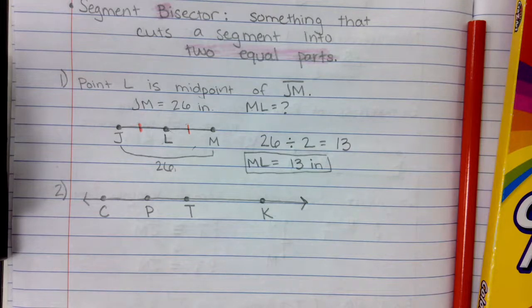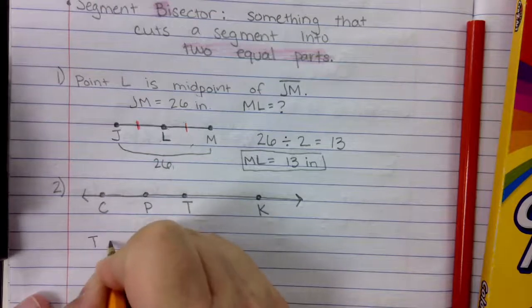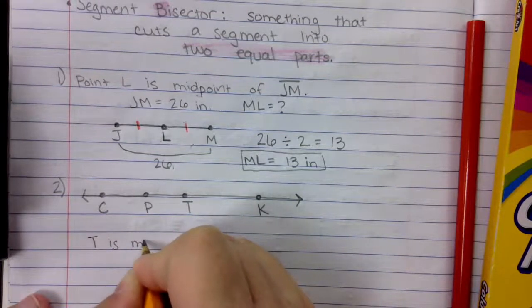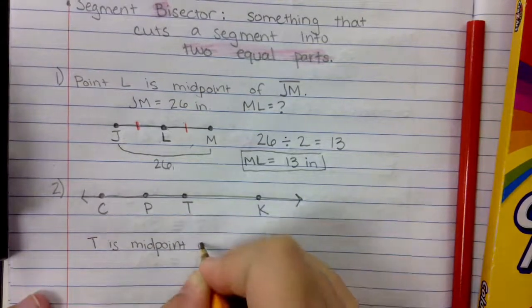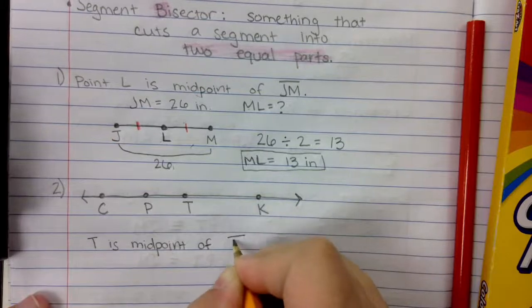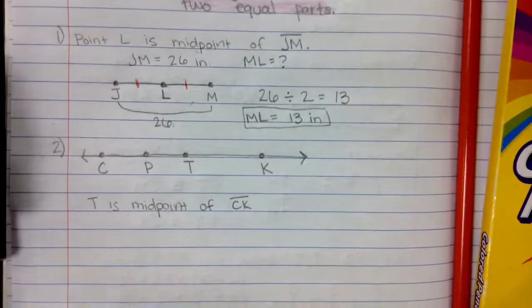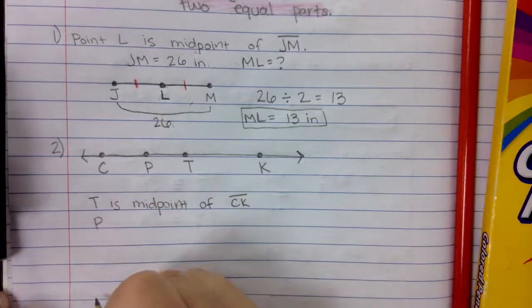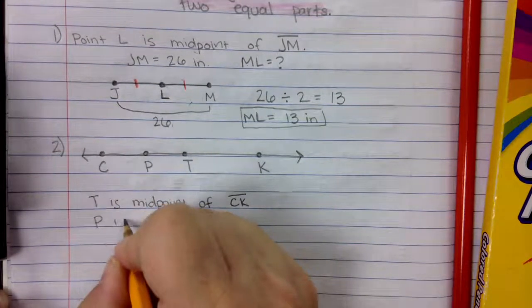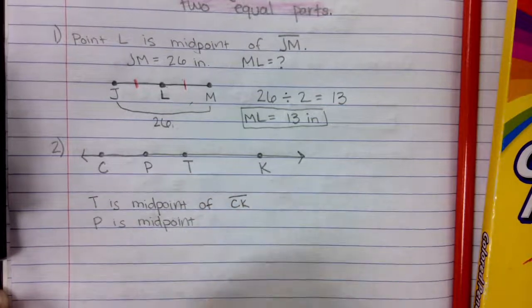So we've got T is the midpoint of segment C to K. So picture C to K. T is the midpoint. That tells us something very important. P is the midpoint of segment C to T. That tells us something important. And then T to K is 54 meters. I want to know in the end, what is CK equal to? Okay, so we're going to kind of puzzle this out.